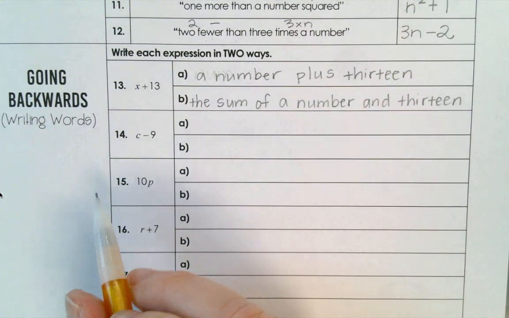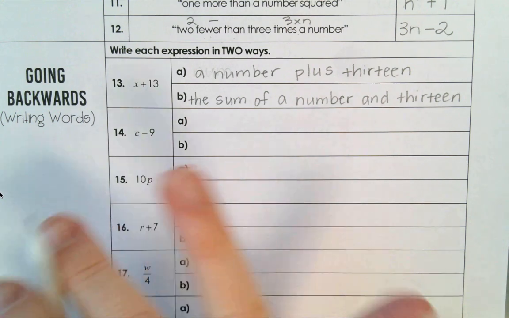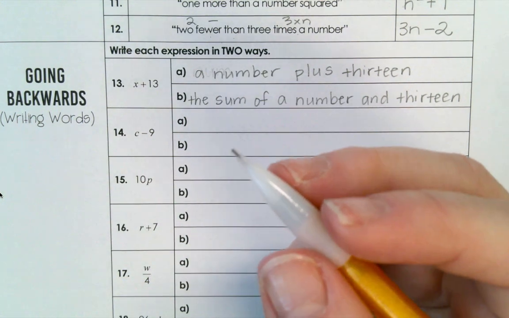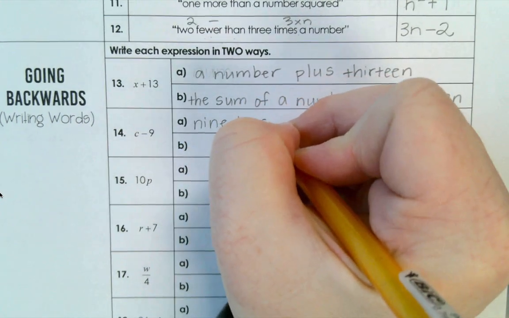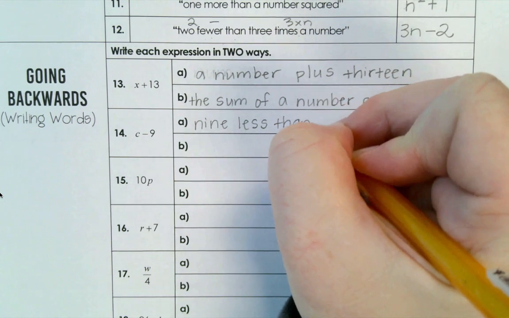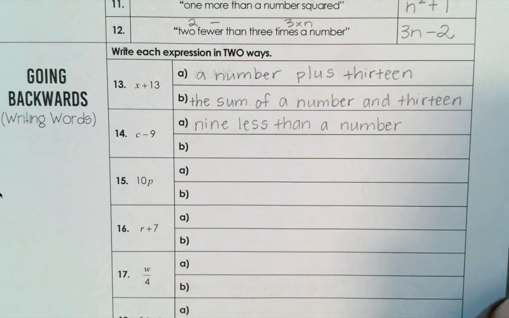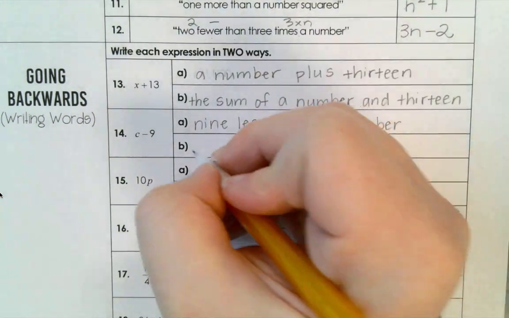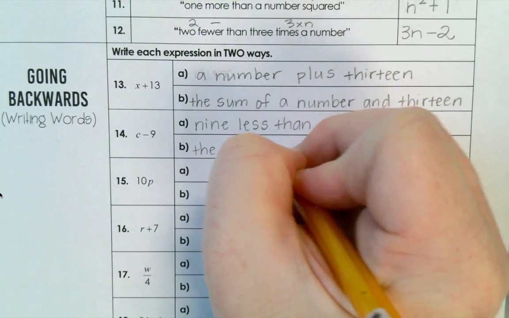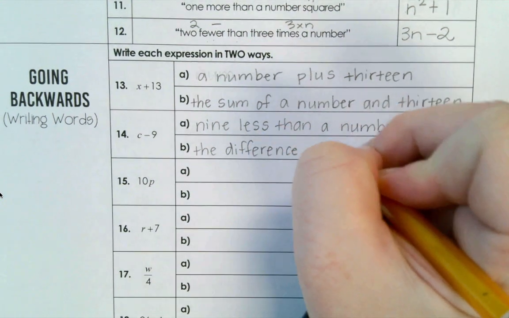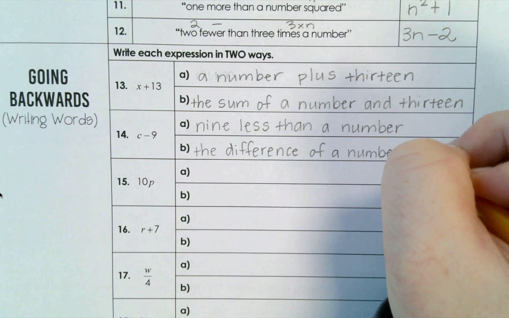I have c minus 9. Let's do some reversals so we can practice that. Let's do 9 less than a number. And how about the difference of a number and 9? I know it's a lot to write, but it's going to help you so much.